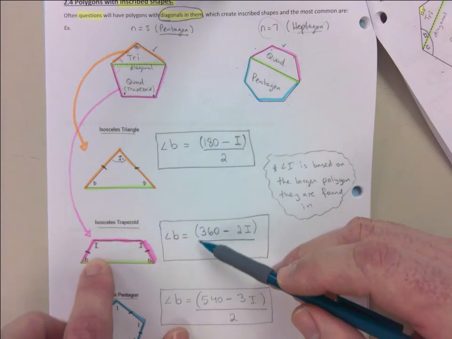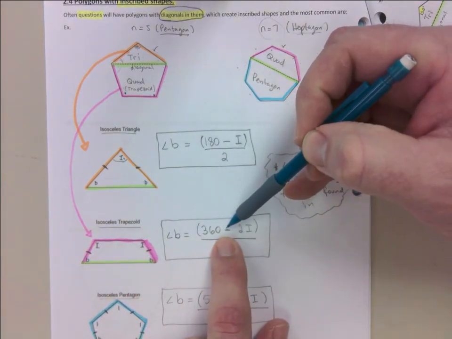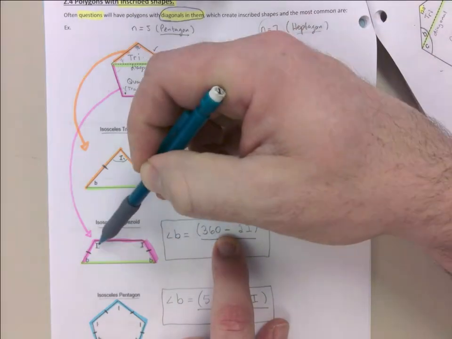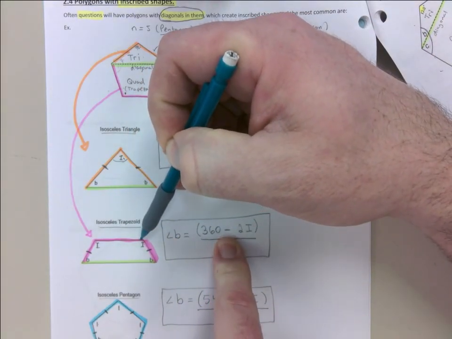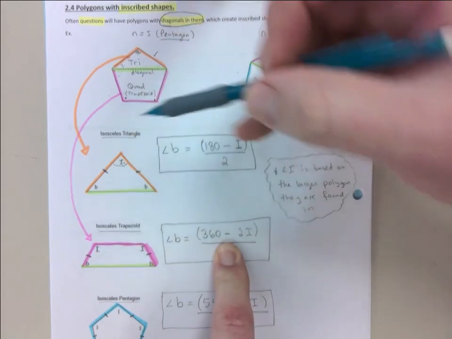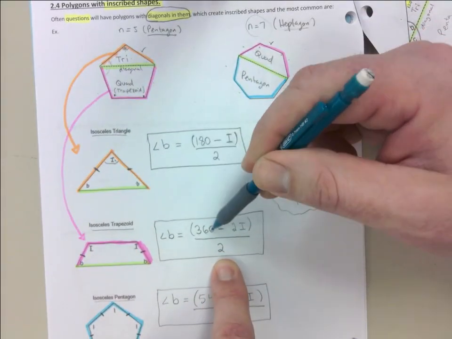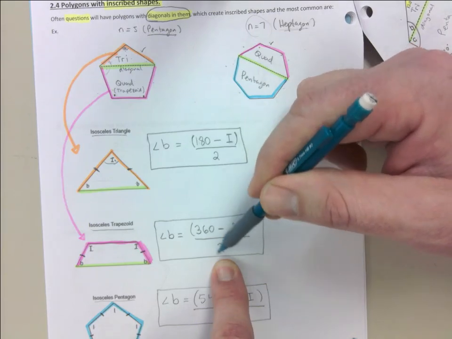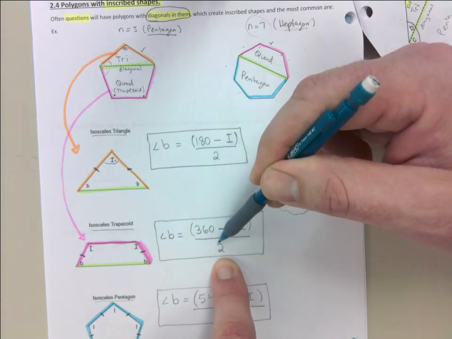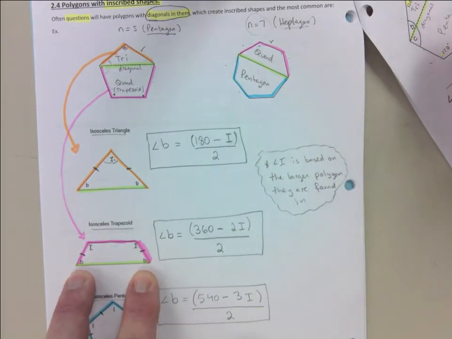All the interior angles of a trapezoid add up to 360, so we subtract two interior angles of the original pentagon from 360 and divide the remainder in half. Then we get our two base angles.